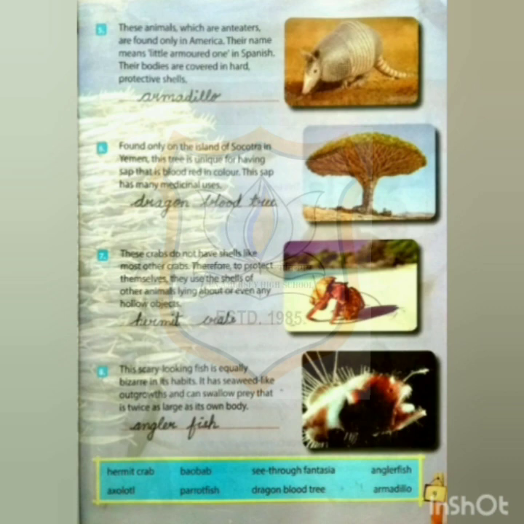See the picture, how the body structure is given here. And it can swallow prey that is twice as large as its own body. It can swallow the prey, right? It can eat any animal or creature that is twice as large as its body. So it is known as angler fish.